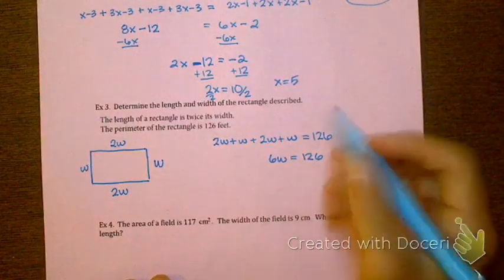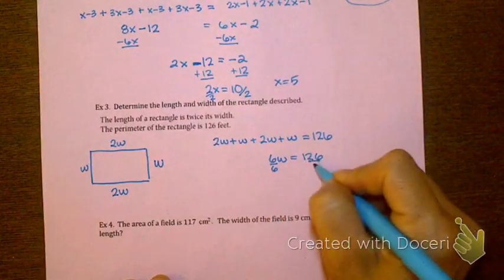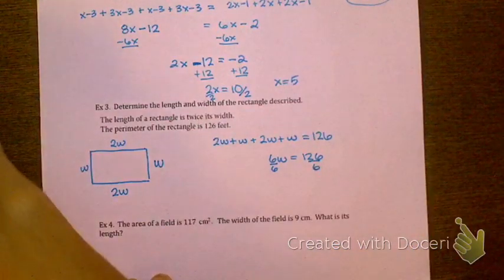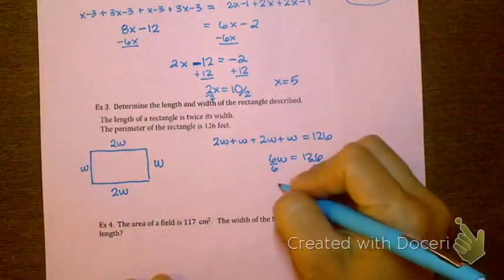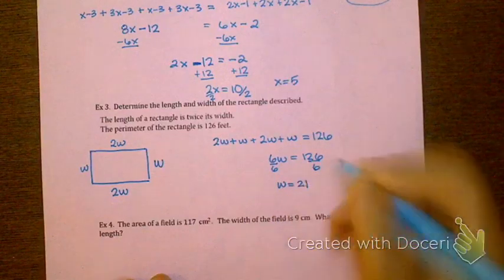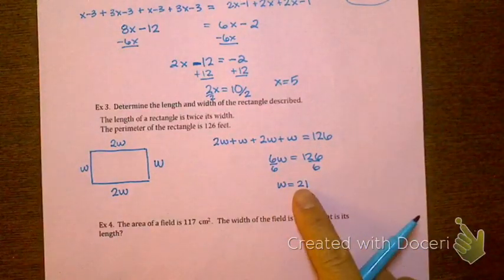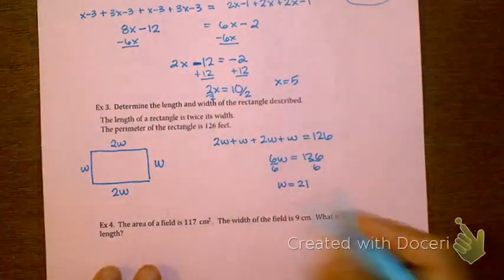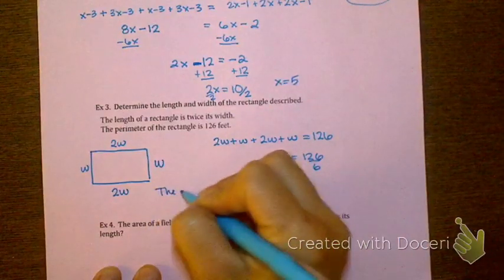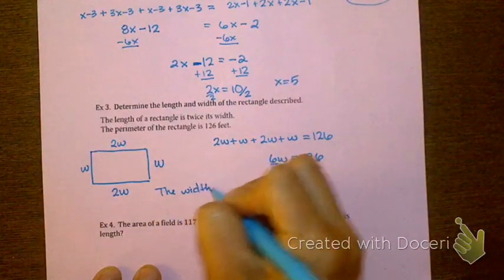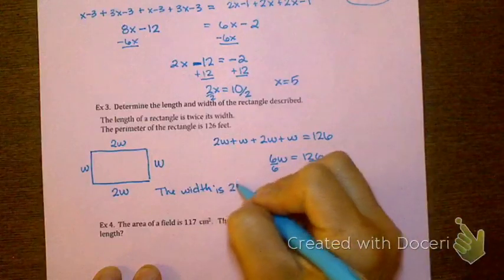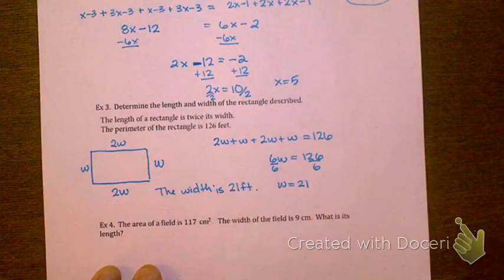Okay, last I'm going to go ahead and divide by 6 on both sides. And I get W equals 21. Now, I haven't quite answered the question. It says determine the length and width of the rectangle. So I know that the width is 21 feet, okay? But what is the length?